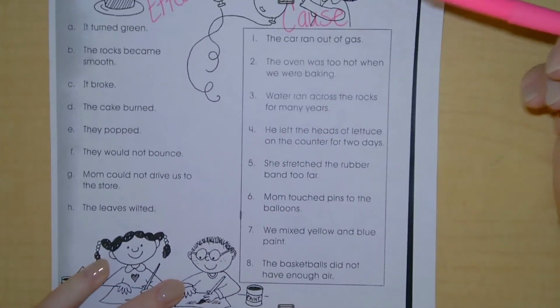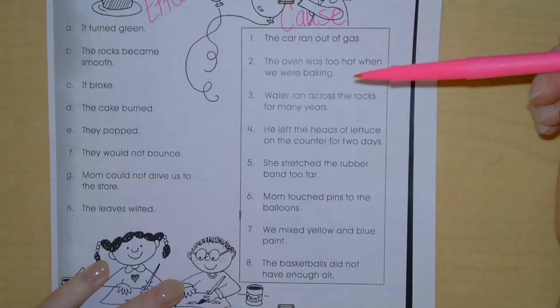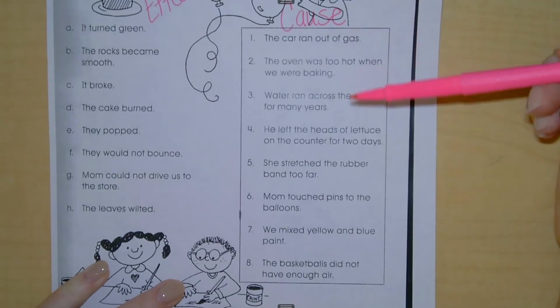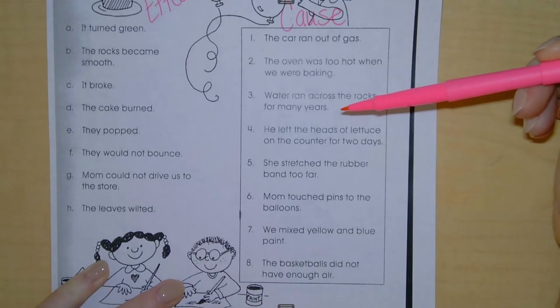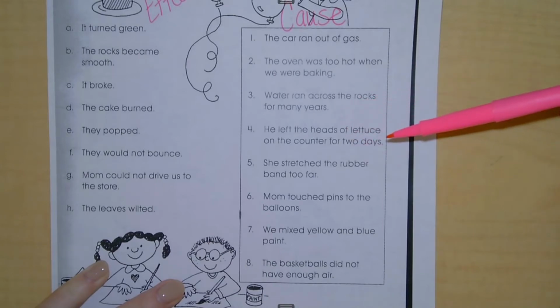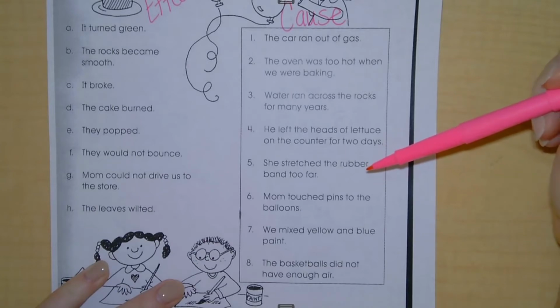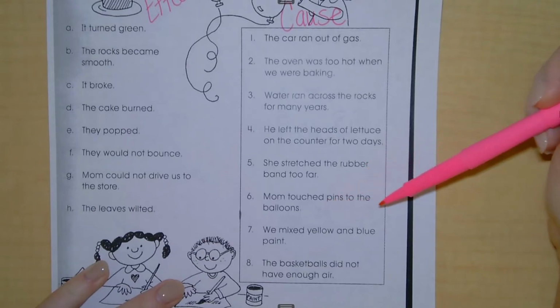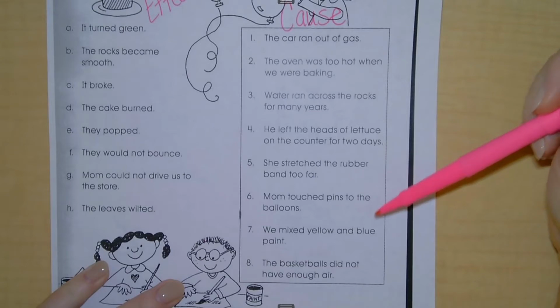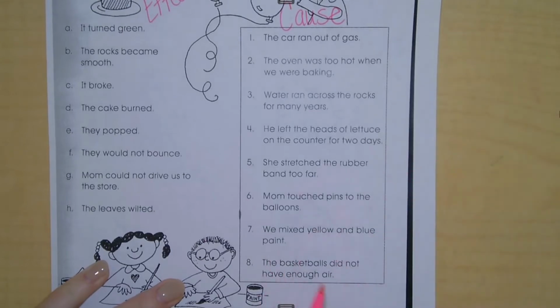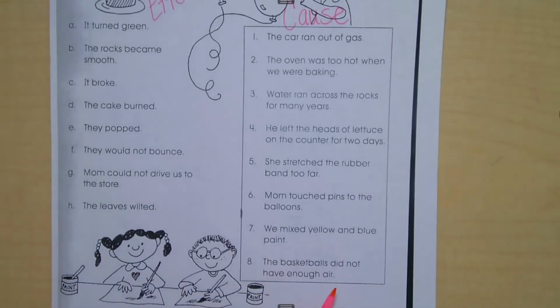There we go. The car ran out of gas. The oven was too hot when we were baking. The water ran across the rocks for many years. He left the heads of lettuce on the counter for 2 days. She stretched the rubber band too far. Mom touched pens to the balloons. We mixed yellow and blue paint, and the basketballs did not have enough air.